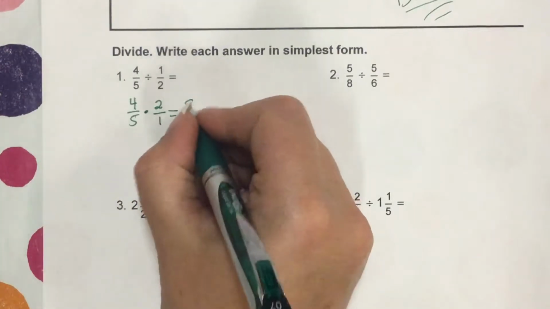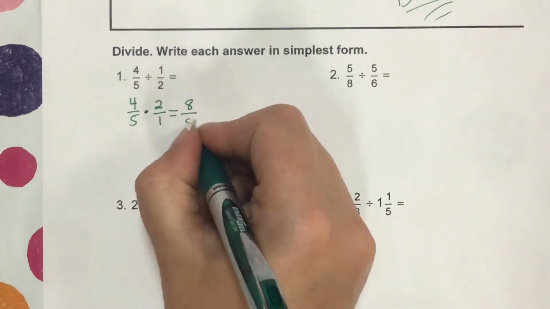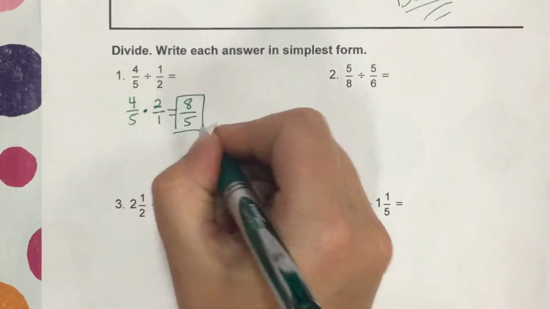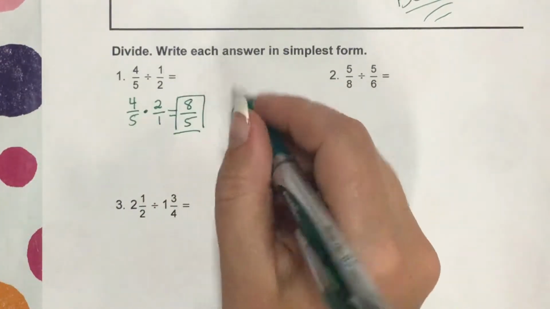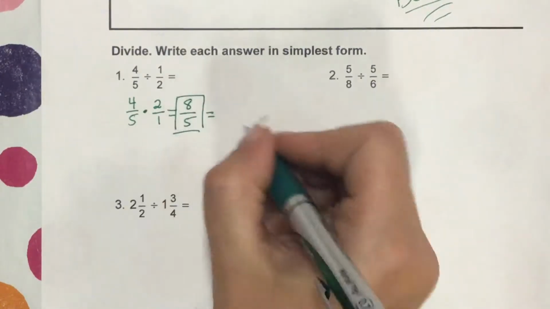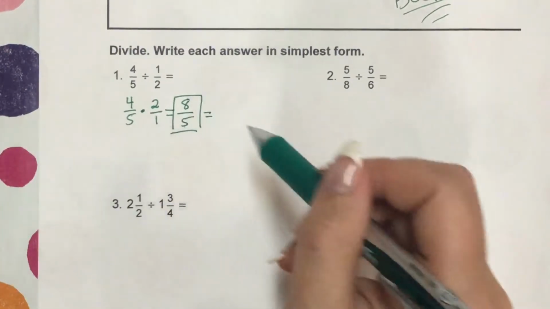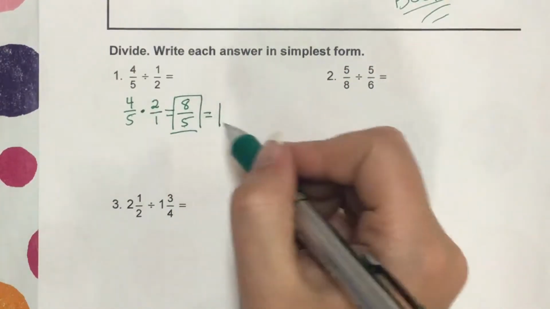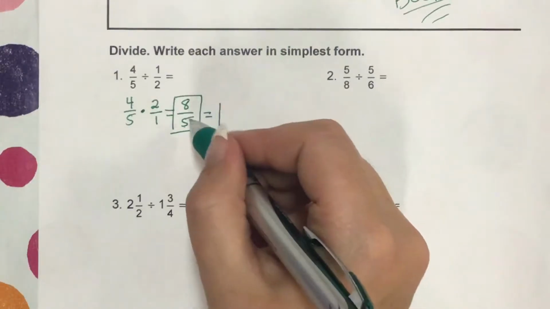4 times 2 is 8. 5 times 1 is 5. And then this is in simplest form. The only thing we can do is it's an improper fraction. The number on top is bigger than the one on the bottom, so we can change it to a mixed number. How many times does 5 go into 8? It goes in 1 time, because 1 times 5 is 5, and there are 3 left over.